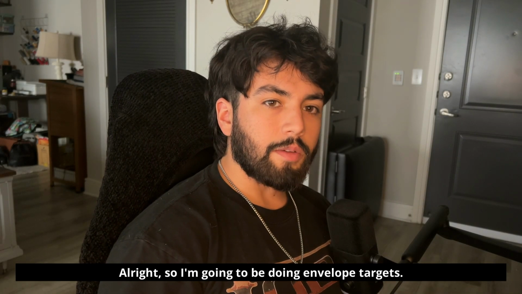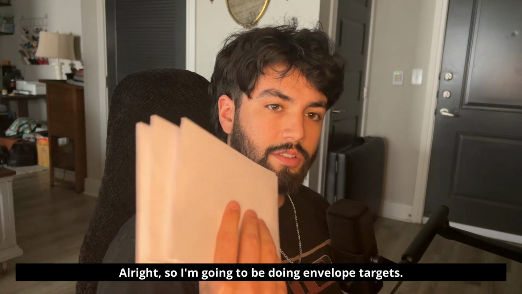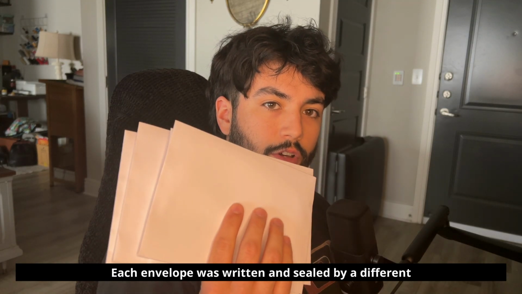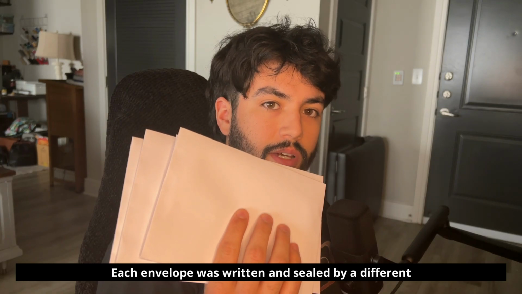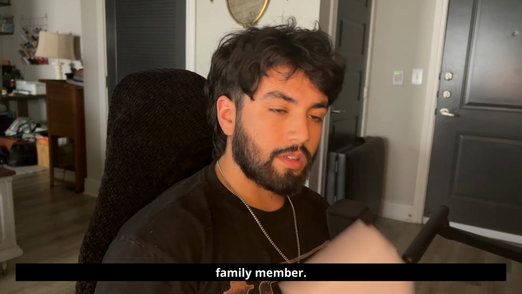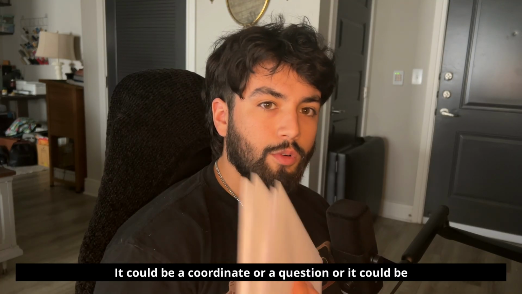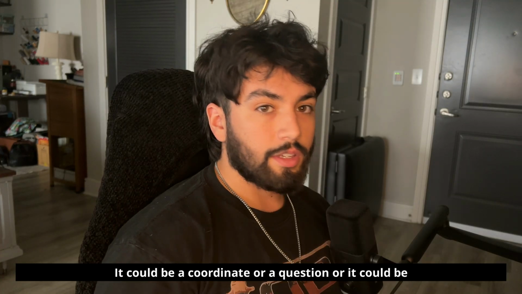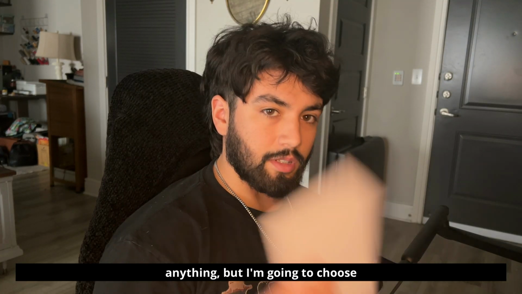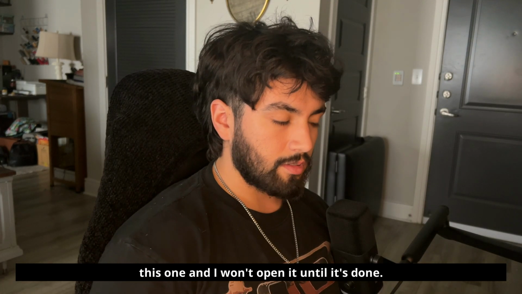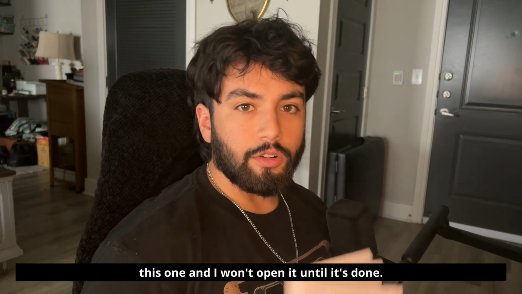Alright, so I'm going to be doing envelope targets. Each envelope was written and sealed by a different family member. I am blind to whatever's in the envelope. It could be a coordinate or a question or could be anything, but I'm going to choose this one and I won't open it till it's done.